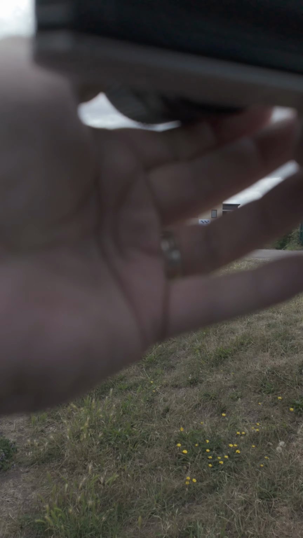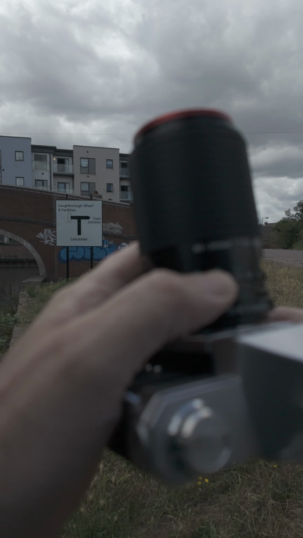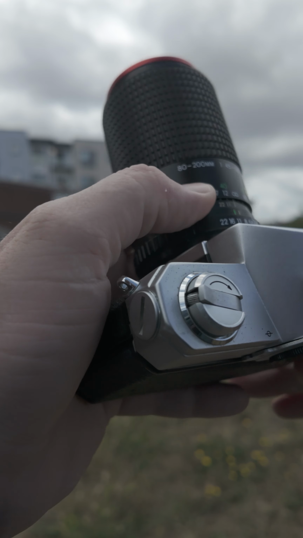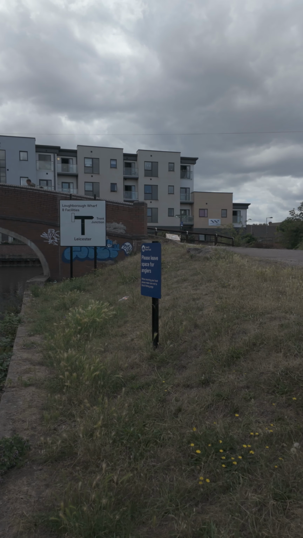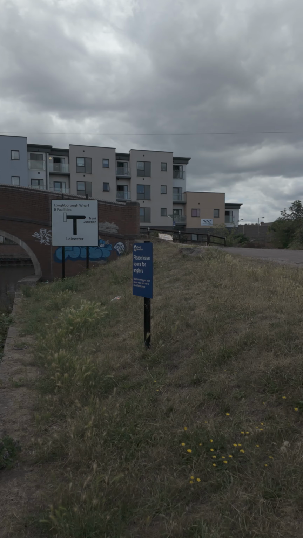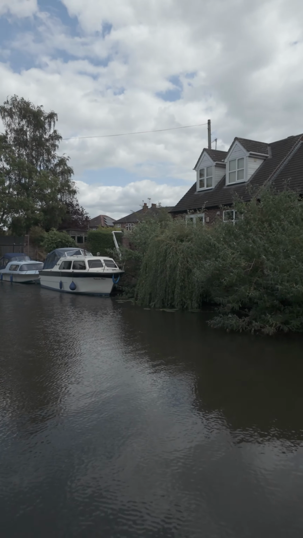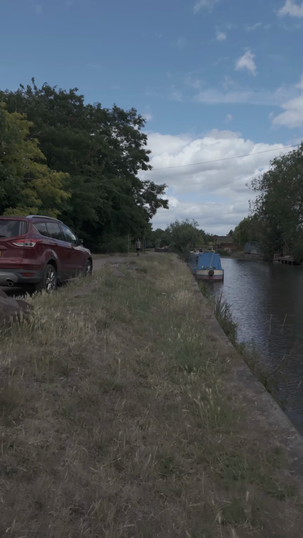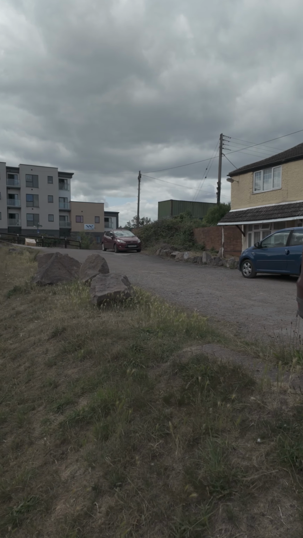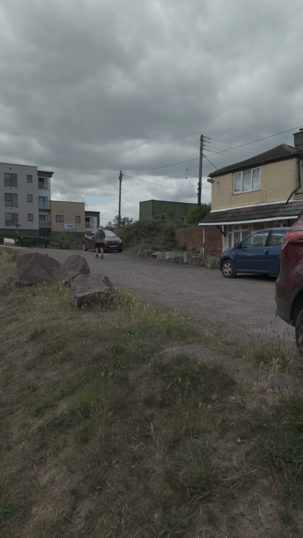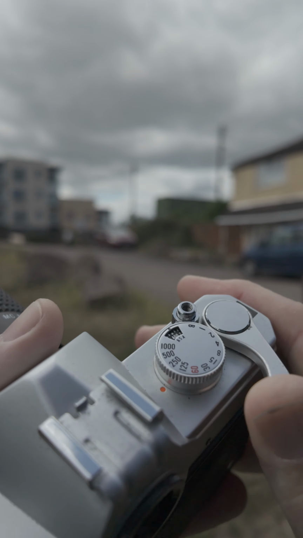See, because this starts at 80mm, I'm struggling at 80mm to fit it all in. It's not actually fitting in the frame. So reverse it a bit.